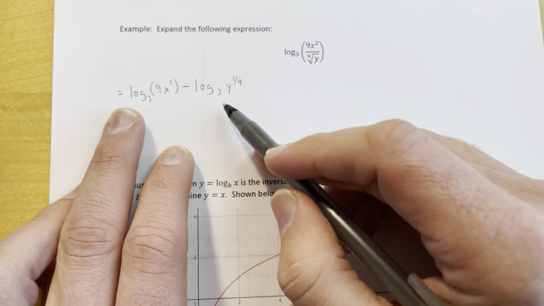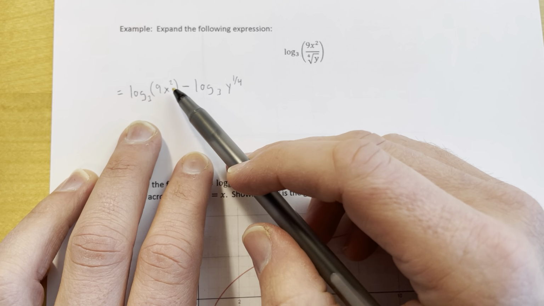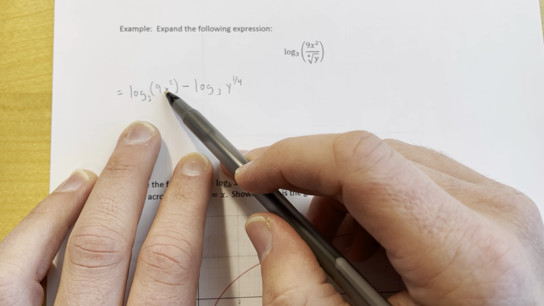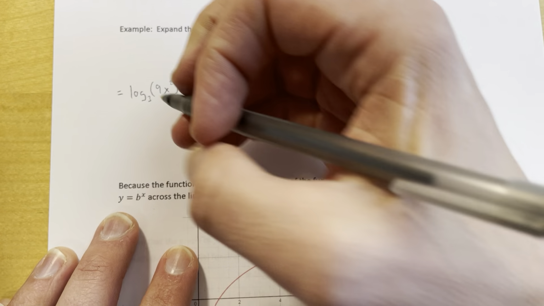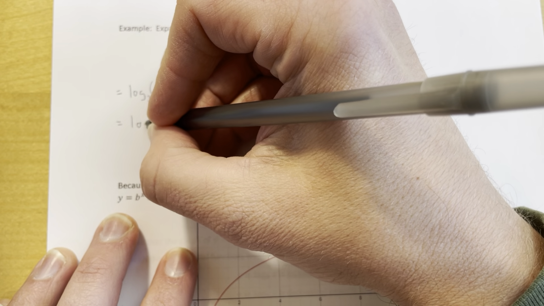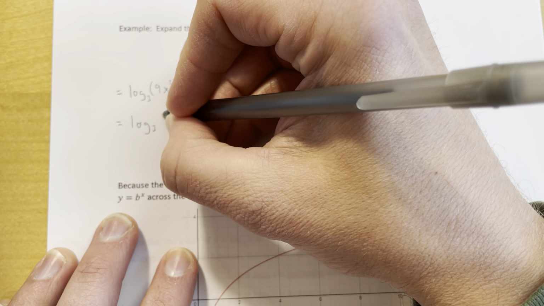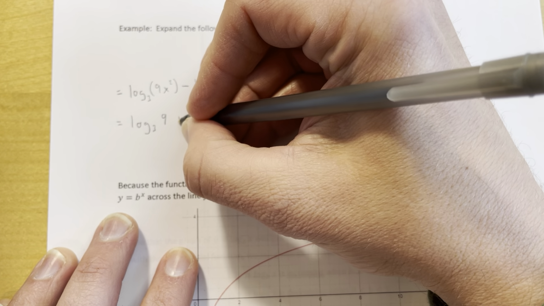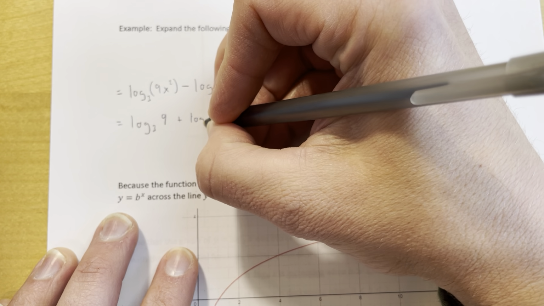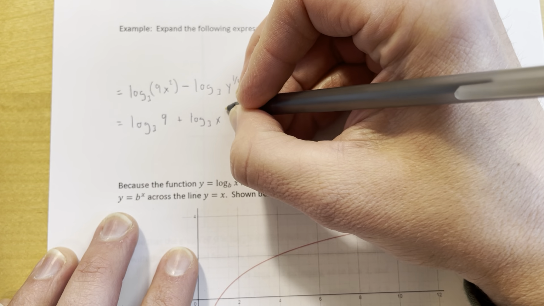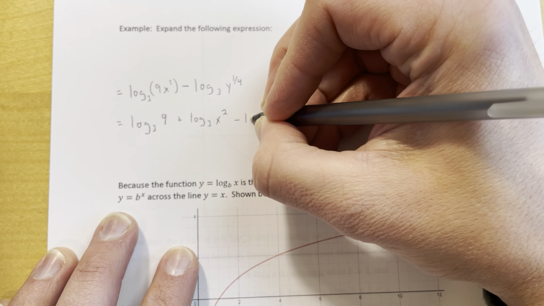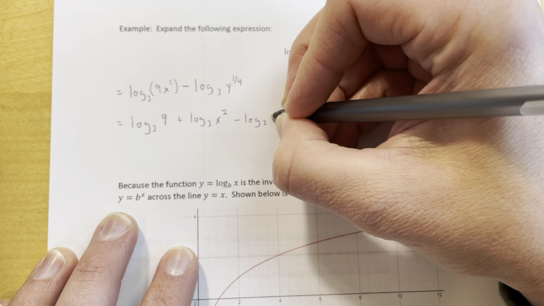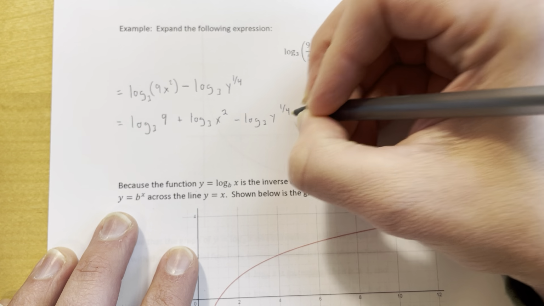Well, looking at this, I have a product of two things here, 9 times x squared. So the first of my logarithm properties says I can write that as log base 3 of 9 plus log base 3 of x squared. Again, minus log base 3 of y to the 1/4 power.